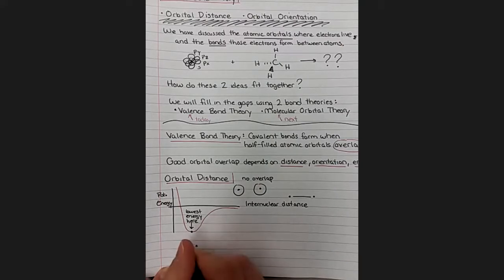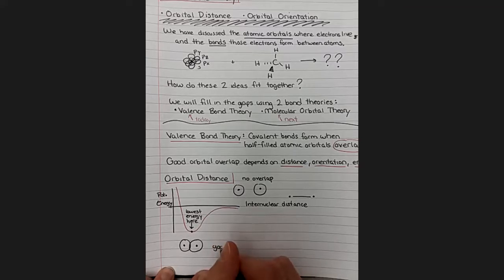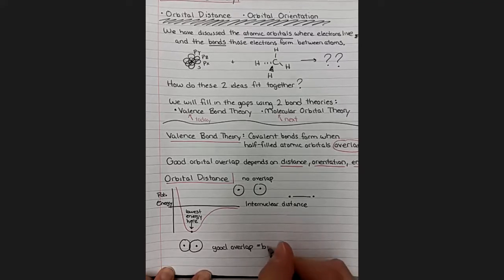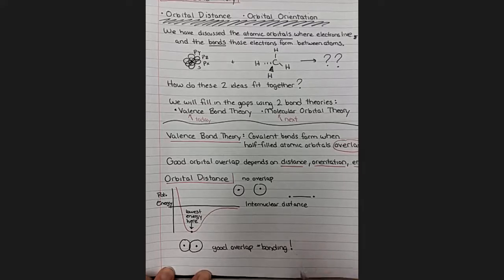So this is where the atoms are appropriately distanced so that there is a small amount of overlap indicated by this picture. So we have good overlap between the orbitals. That results in bonding.